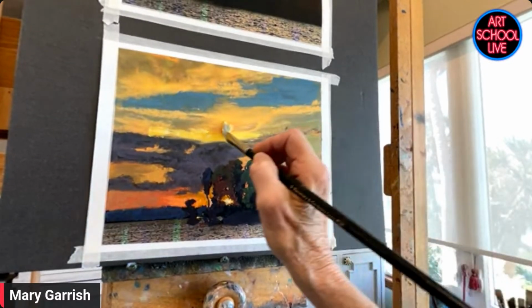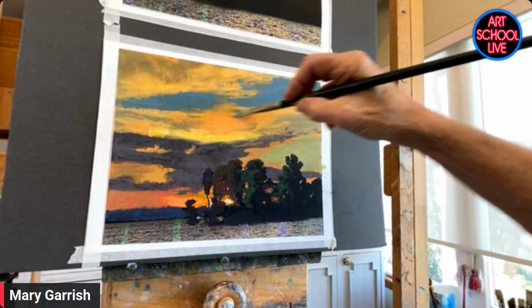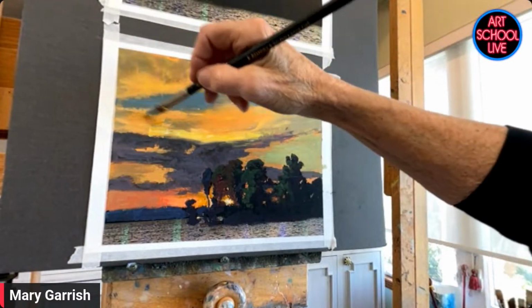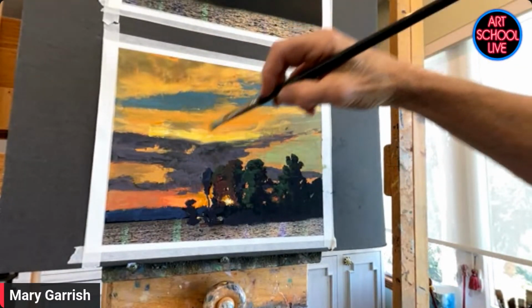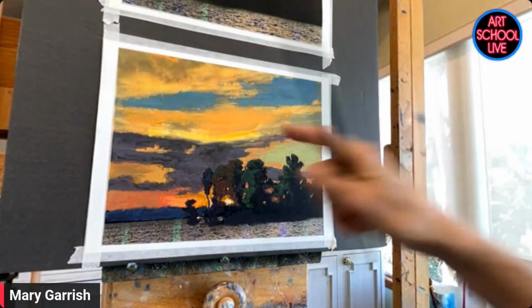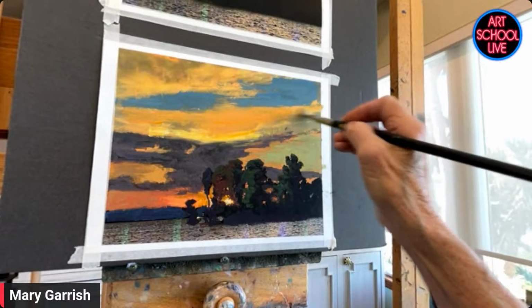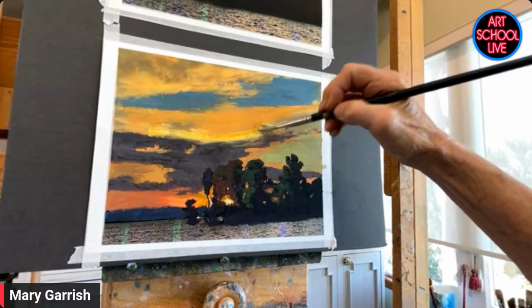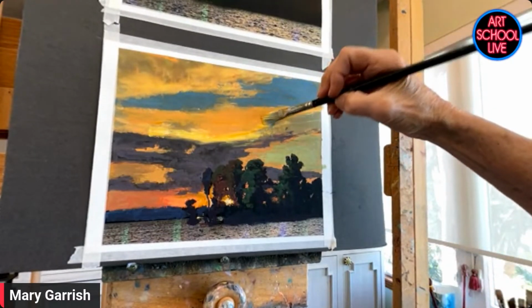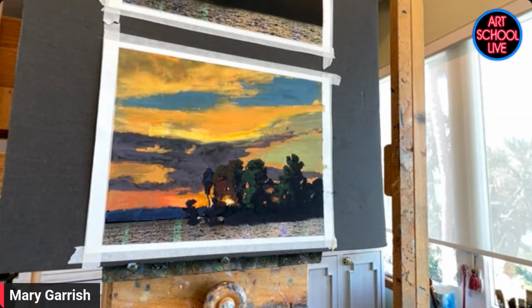Okay, now we're going to come in with some more orangey tones in here. And see this little cool note here? That's just the paper underneath, but I like that and I'm going to keep that. It's a nice gray note that will make the warmer tones stand out.